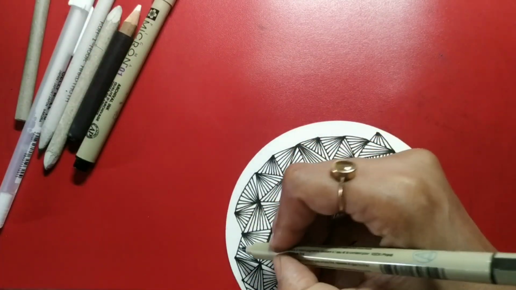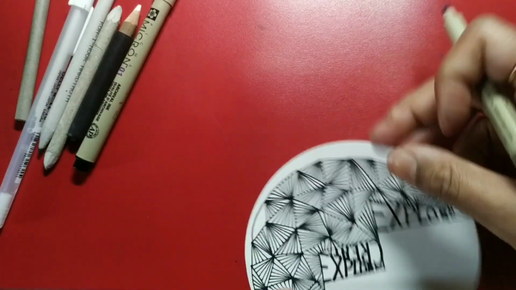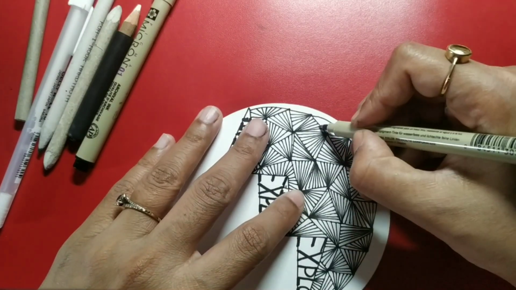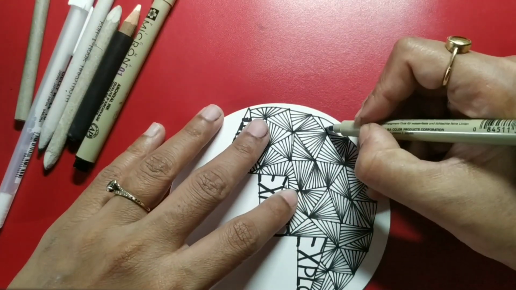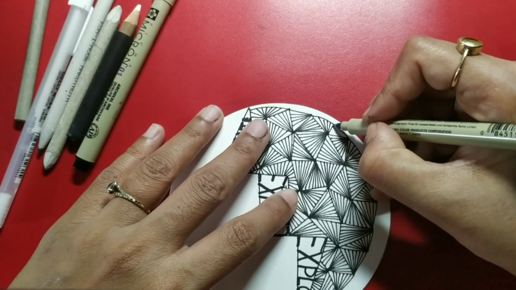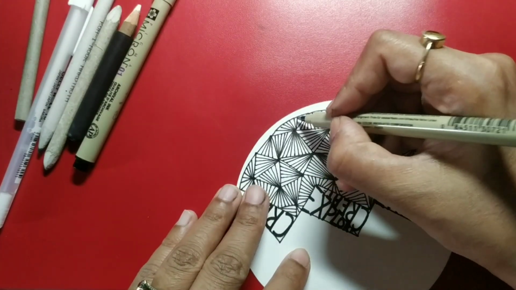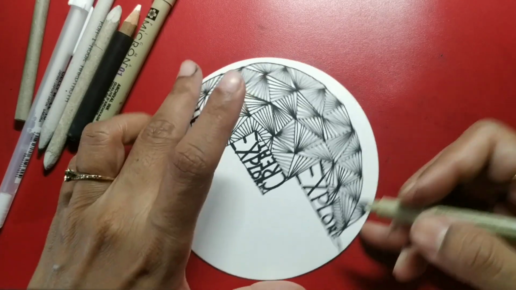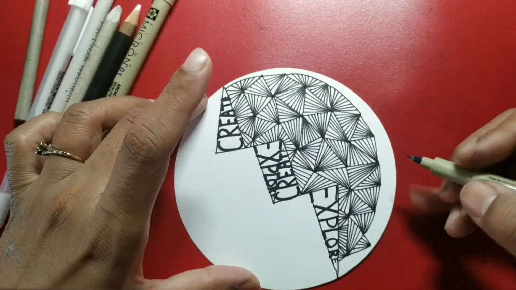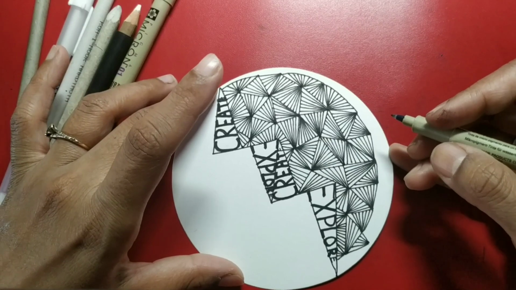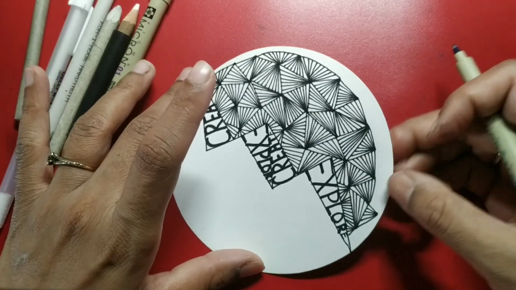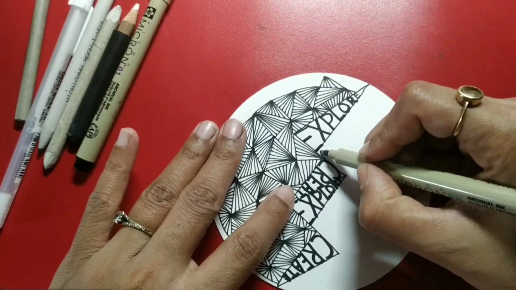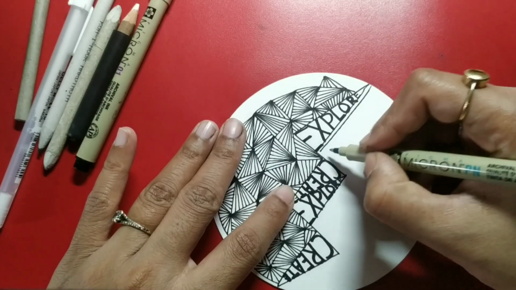So I've not taken it till the end, but if you want you can take it till the edges. So I have left some space there. Probably we will add some tipple or something else there, or just leave the space like that. And the rest of the section I am first going to add some auras.